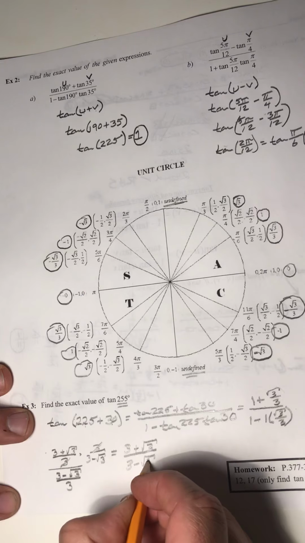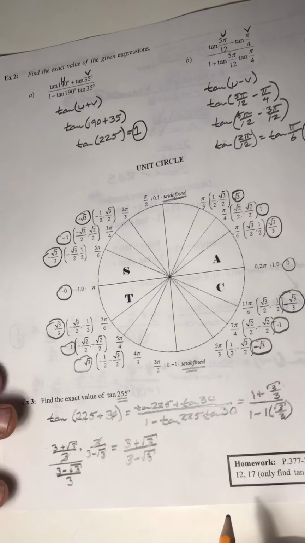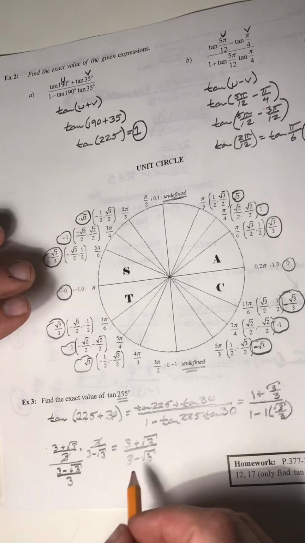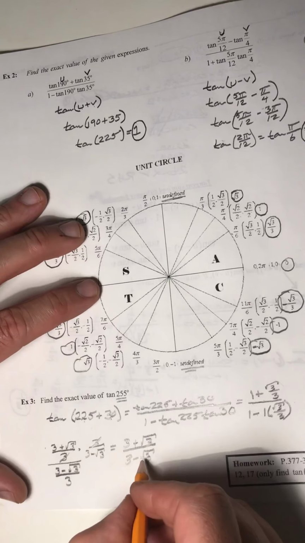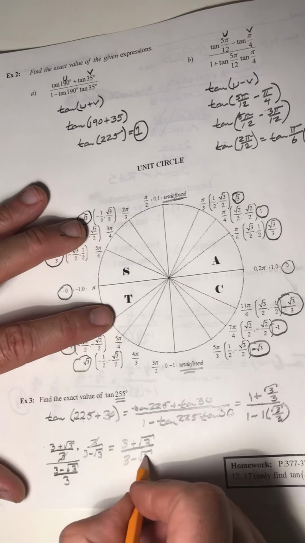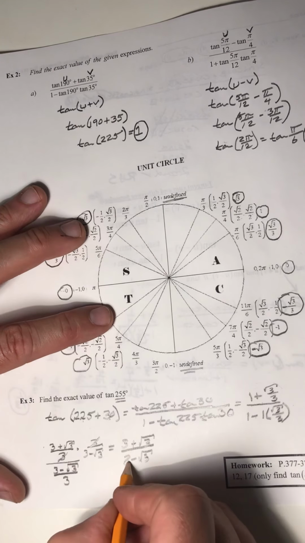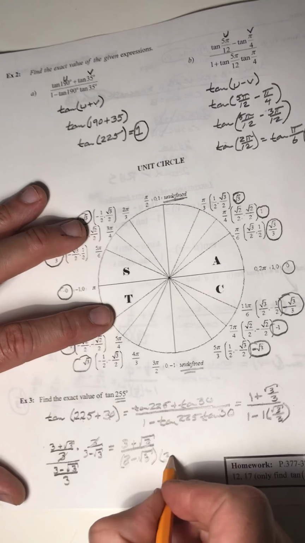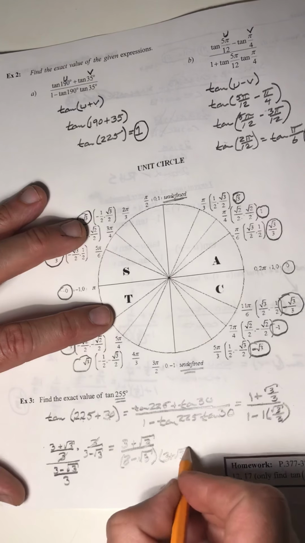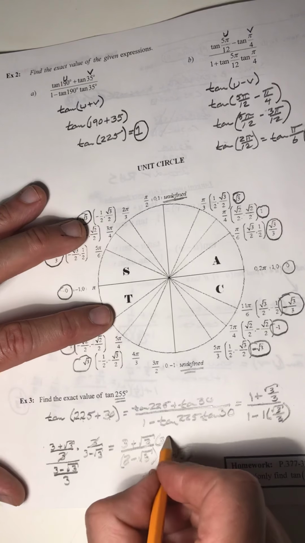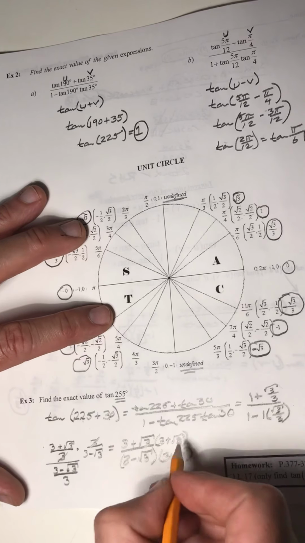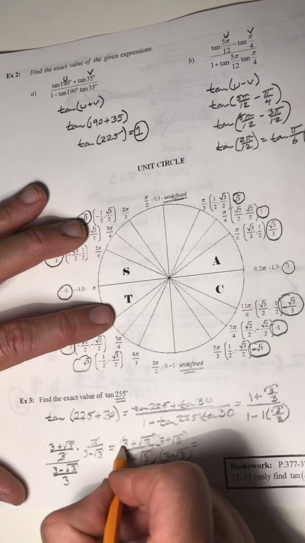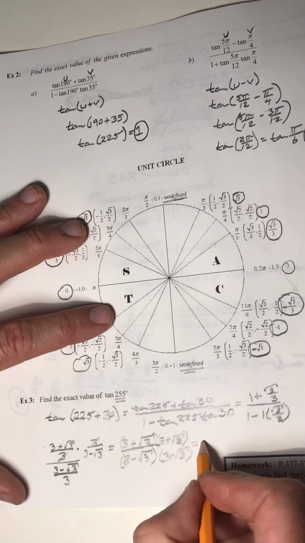But I'm going to tell you that your book never leaves a radical in the denominator, so they won't offer this as the answer. They're going to have to rationalize this by multiplying by the conjugate. So if it's 3 minus radical 3, the conjugate is 3 plus radical 3. So we're just doing FOILs now with numbers. We got nothing else to do, guys. Come on.